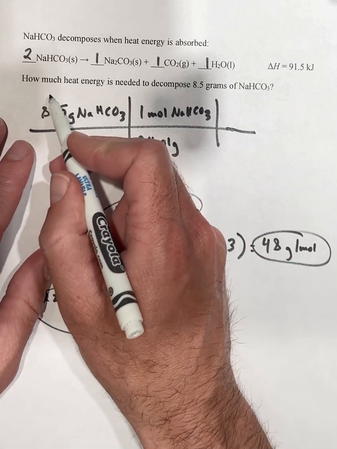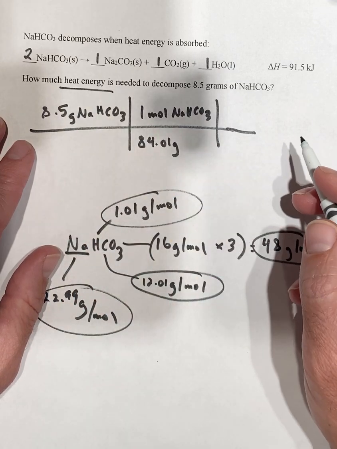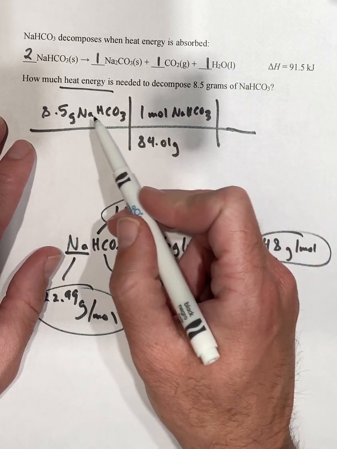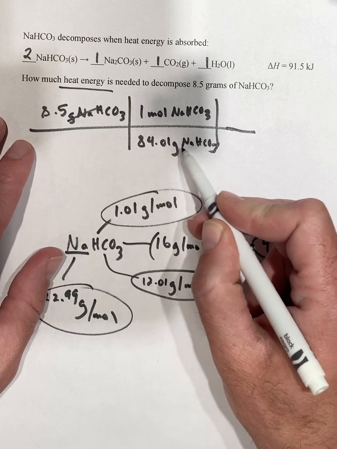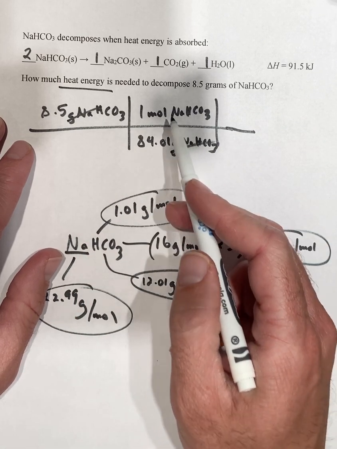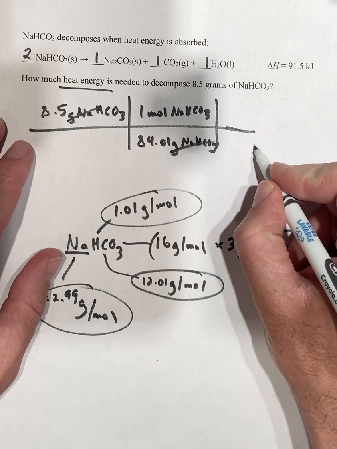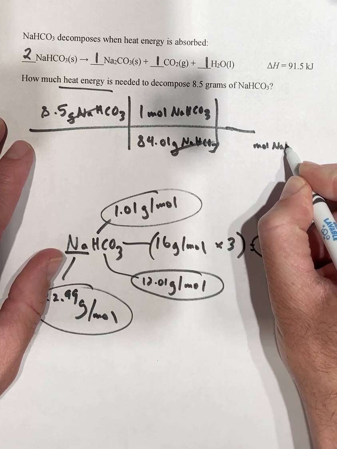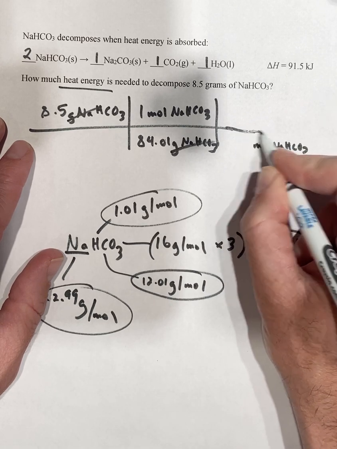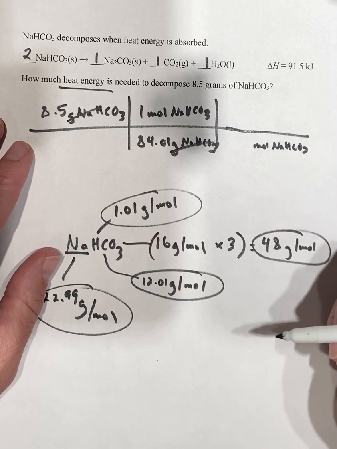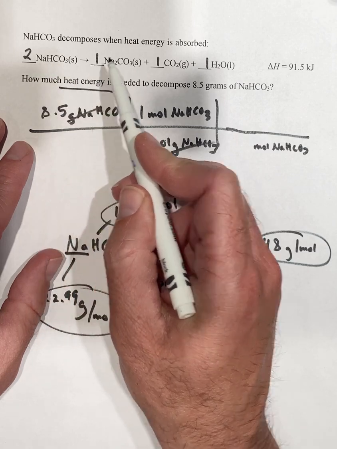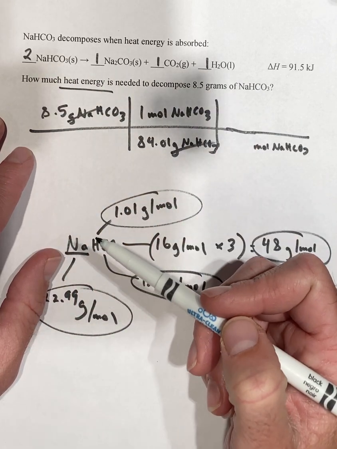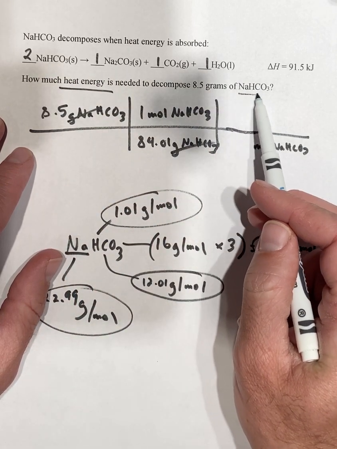Now, we want to figure out how much heat energy is needed. So now I'm in moles. My grams of NaHCO3 are canceled out, and now I'm in moles, but I need to get out of moles and into energy, kilojoules. So in my equation, all of these coefficients represent moles, and I wanted to know about sodium bicarbonate.